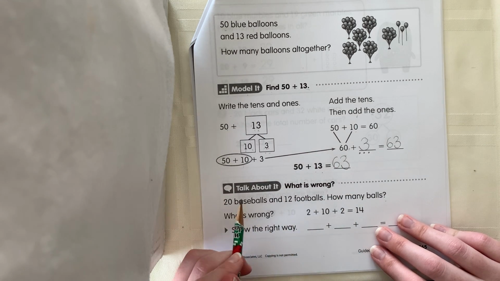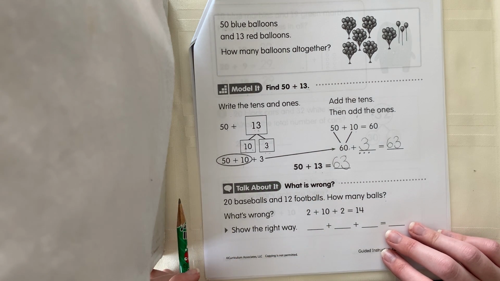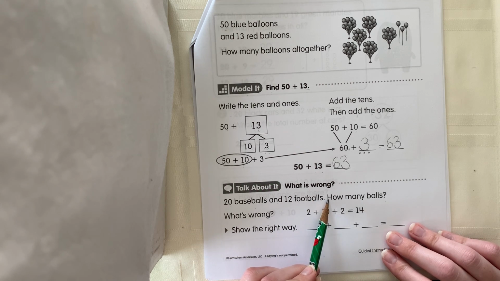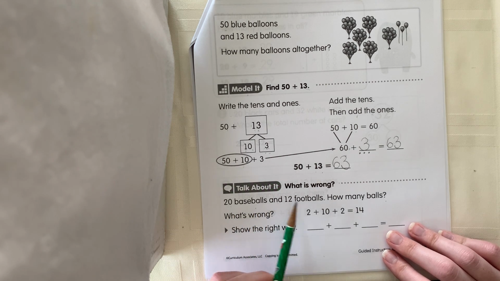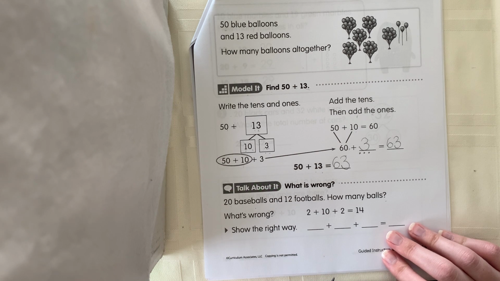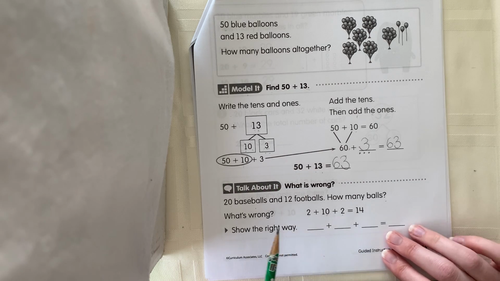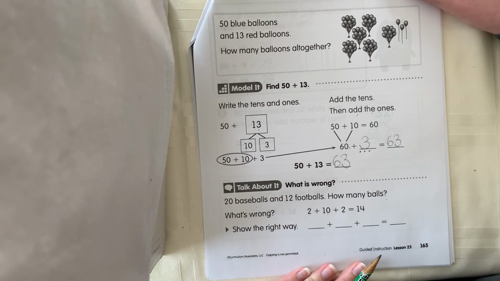We modeled it. Now we're going to talk about it. This problem is asking us, what is wrong? So we are looking for what is wrong in this problem. 20 baseballs and 12 footballs. How many balls? I'm going to read it once more to make sure I'm understanding what is being asked. 20 baseballs and 12 footballs. How many balls? What's wrong? This right here is the math that they gave us. So they added 2 plus 10 plus 20. Their answer is 14. This problem is asking us to show the right way.